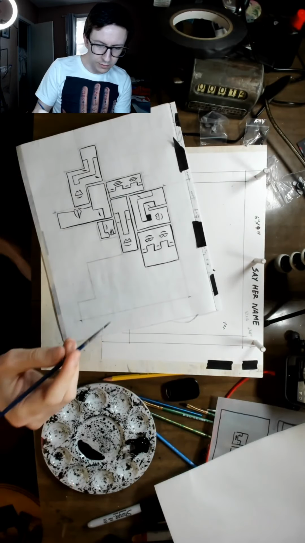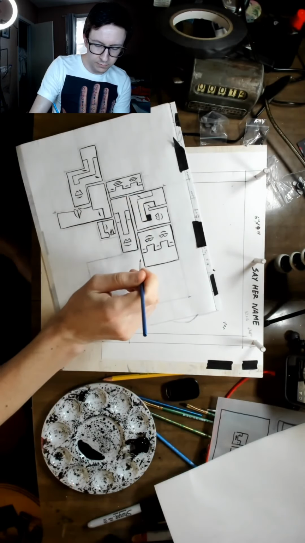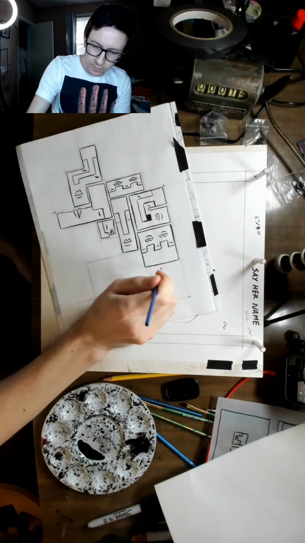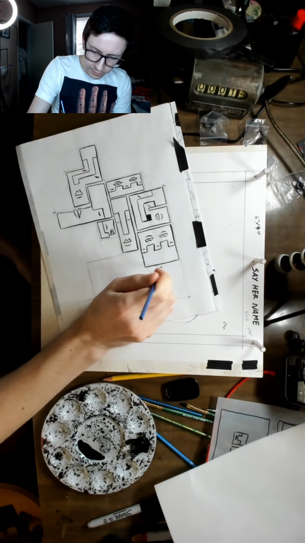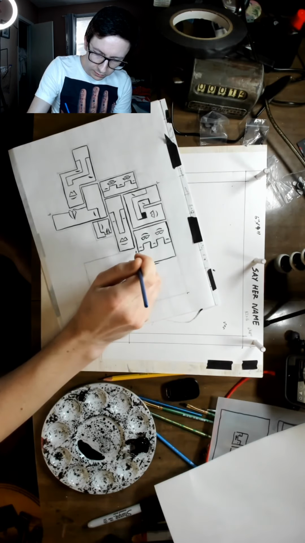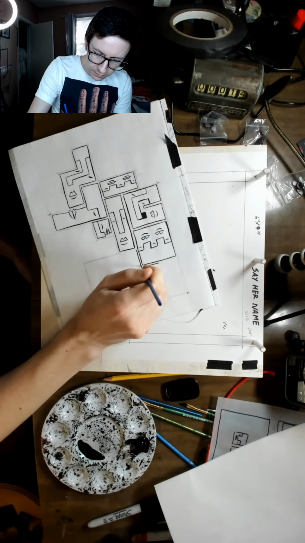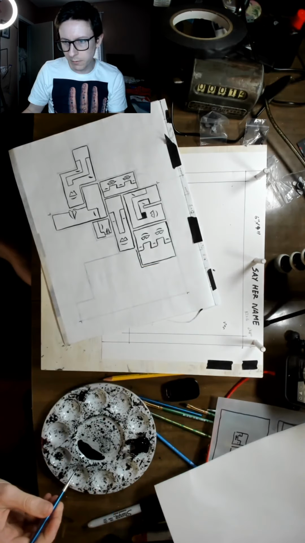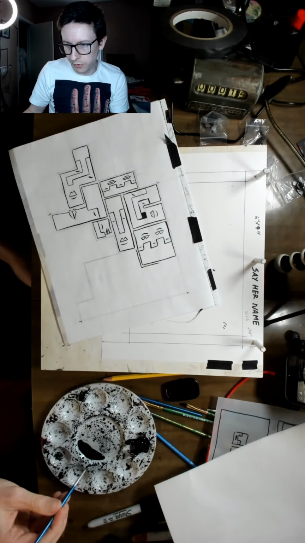So right now I have a pretty long line going here. I'm gonna break that up by having a squiggle guy come in right here. Thanks, the girl.